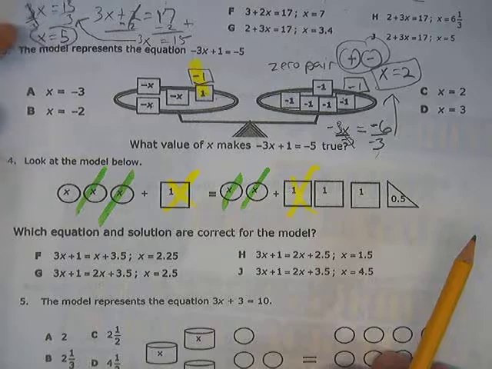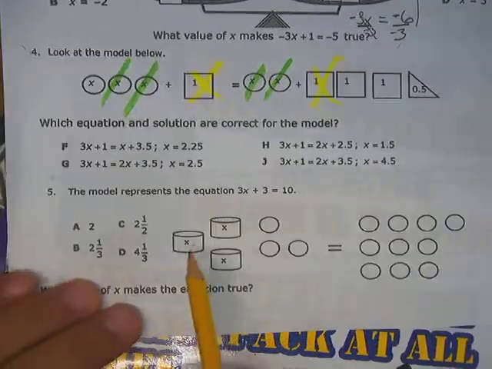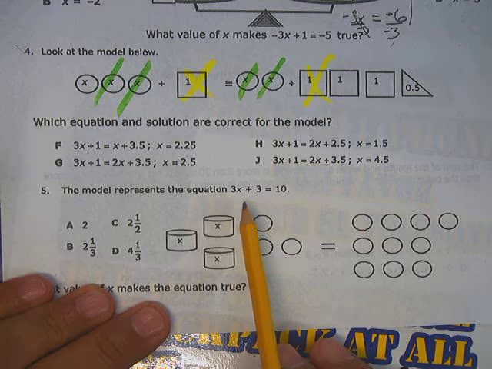No more variables, no more x's over here. So this guy gets everything that's left. Can figure that out.